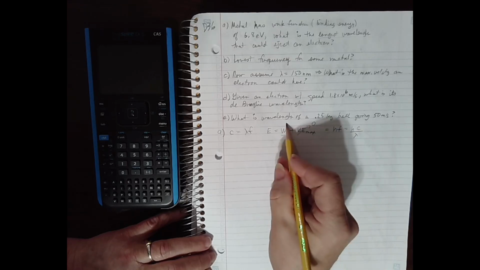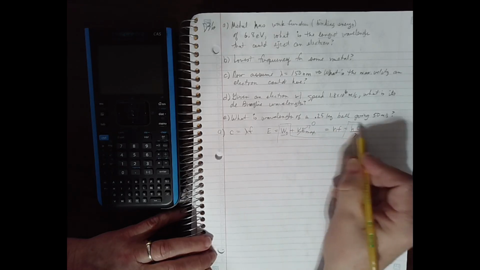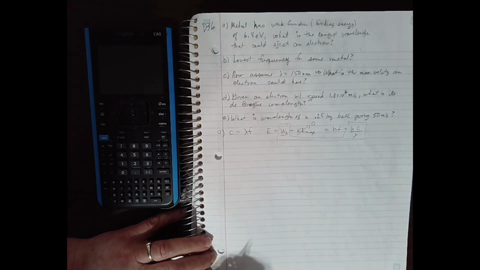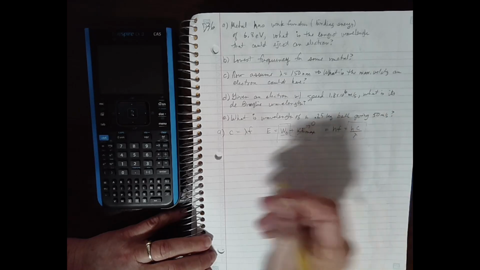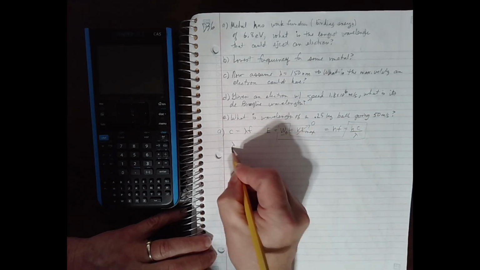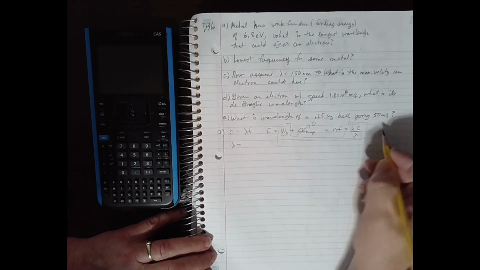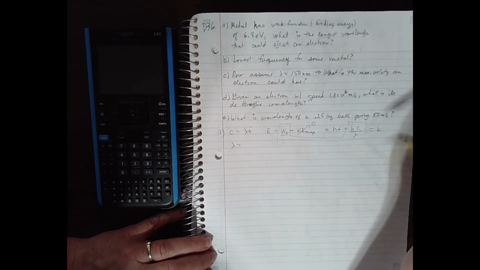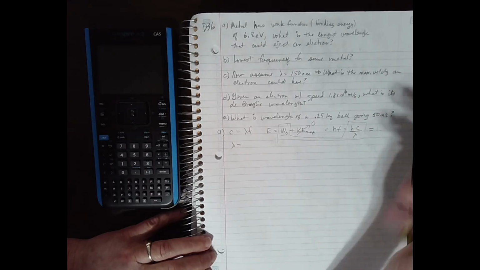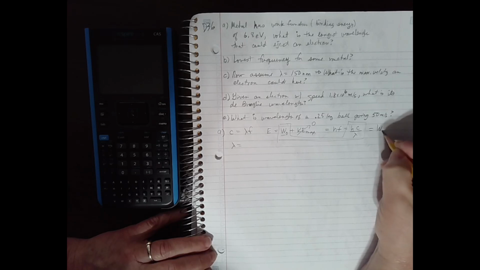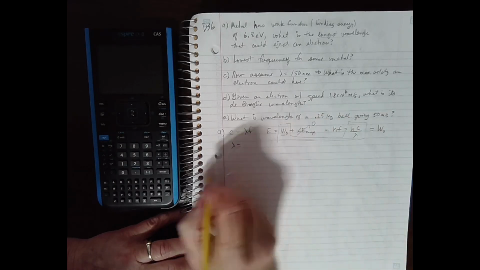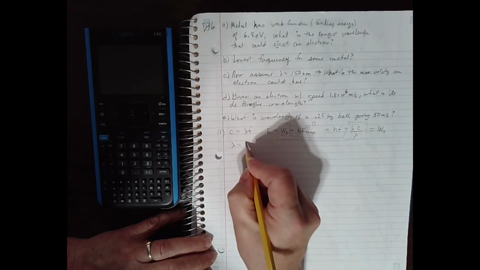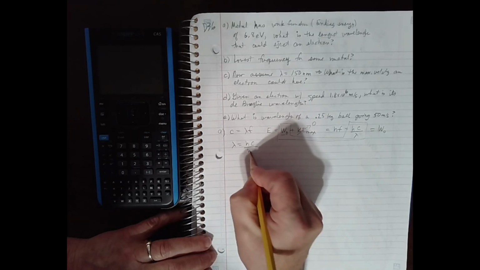All right, so we're going to set W naught equal to hc over lambda to find the lambda that we need. Remember, h is a constant, c is a constant. And so we can rearrange this to get lambda. So let's write the W naught over here. If we multiply by lambda and divide by W naught, we get lambda is hc over W naught.